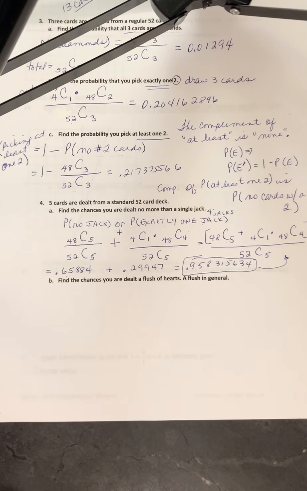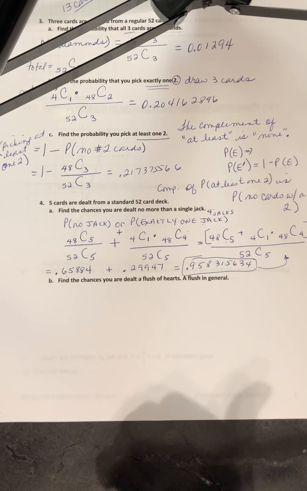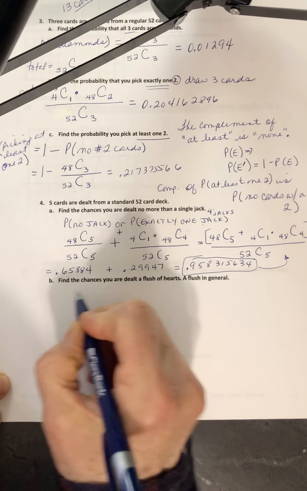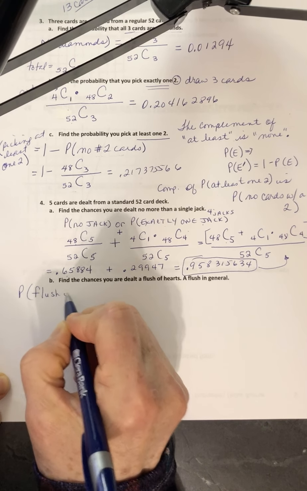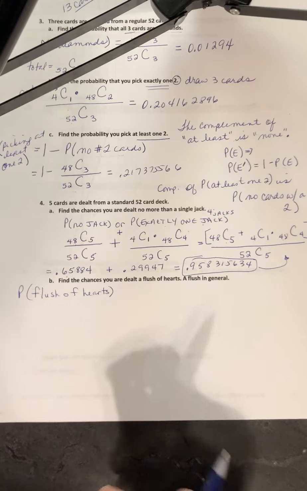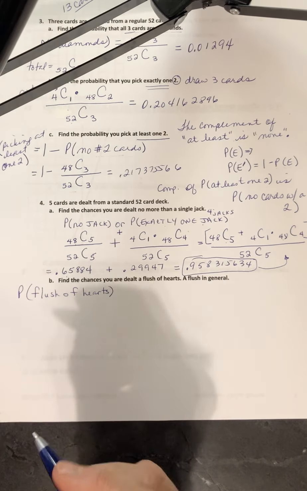So on the B part, we want to find the chances you're dealt a flush of hearts. Now, a flush is where you have all hearts, okay? So this is the first part. This is the probability of a flush of hearts. Okay, now we're drawing 5 cards. They all have to be hearts.